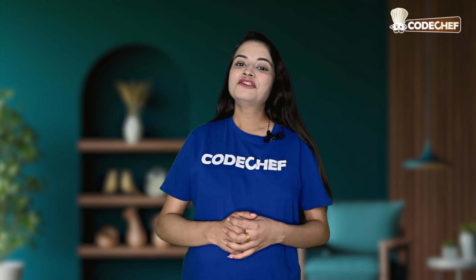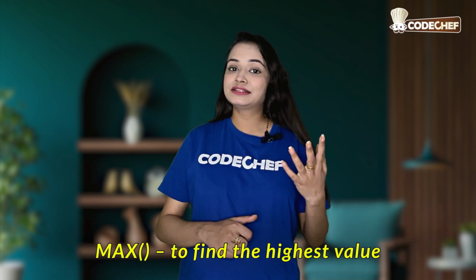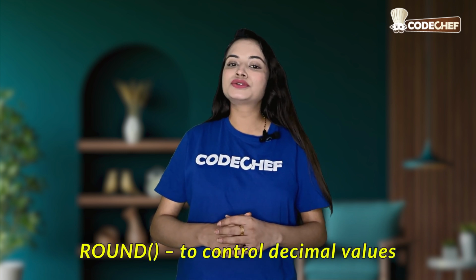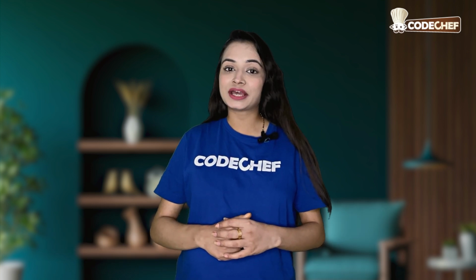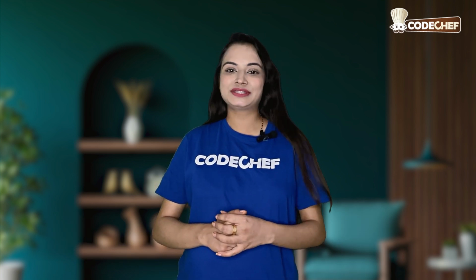backend development. First is count, to count rows. Second is max, to find the highest value. Then min, to find the lowest value. And round, to control decimal values. By the end of this video, you will be able to write clean, interview-ready SQL queries for real-world use cases.